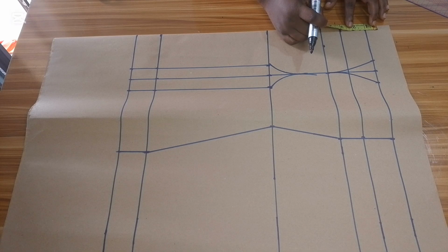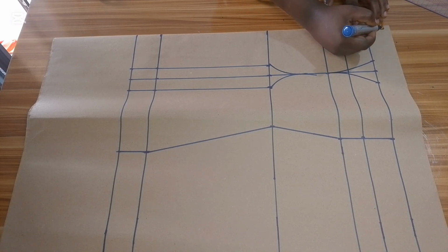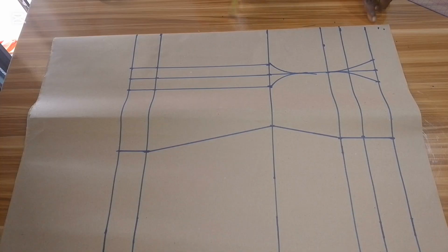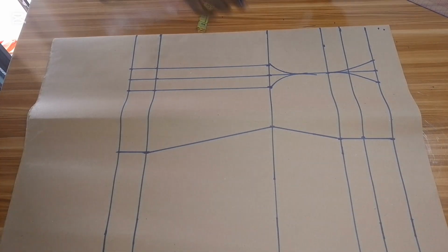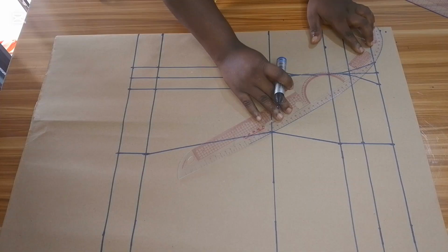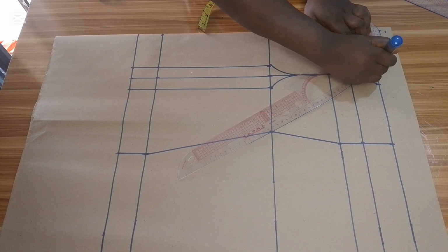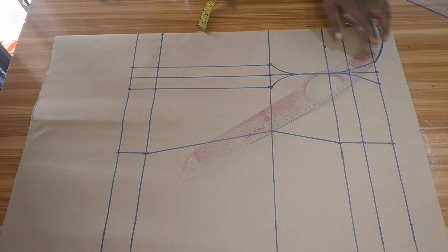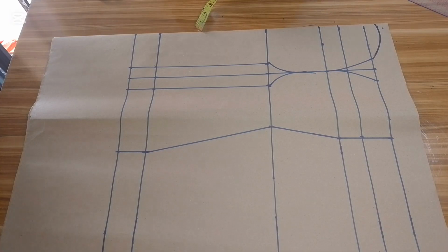So the next step now is for me to go upwards by 1 inch. You can do 0.5. I just want to mark that neckline or the shape of the bustier. So you can do any shape of your choice. You can do a sweetheart neckline, whichever one you want, but for me, I'll be going upwards and curving the neckline just as shown. If you want, you can do this style of neckline, it's okay as well.